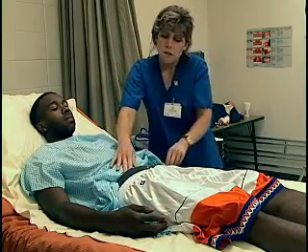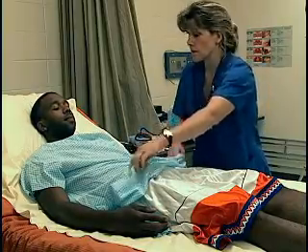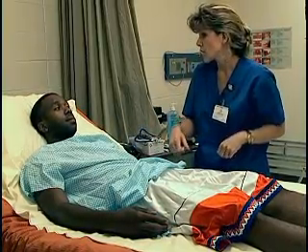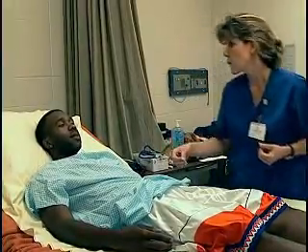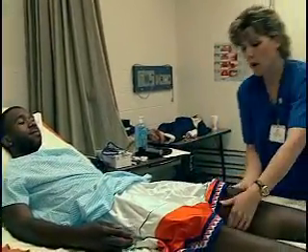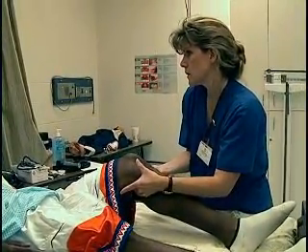Do you practice self-testicular exam? Yes. Okay, good. So as you know, testicular cancer can be a big problem in the age group of 15 to 35, so that would be really important, okay? You just lift your knee up like that, okay? That's good.